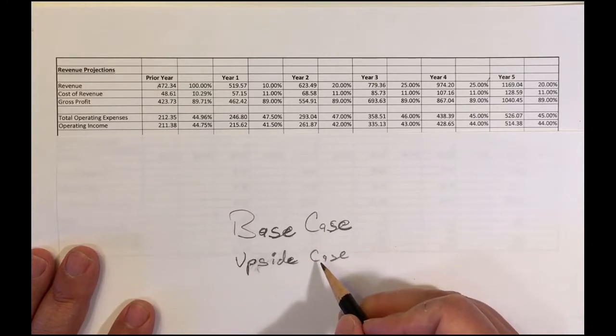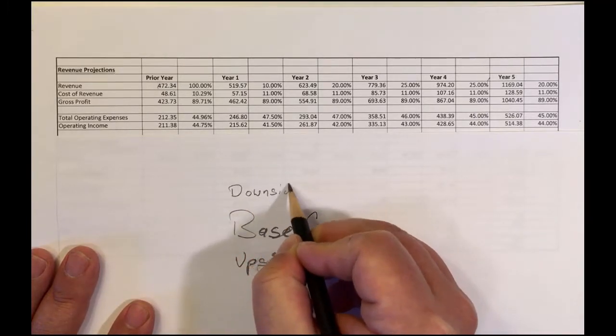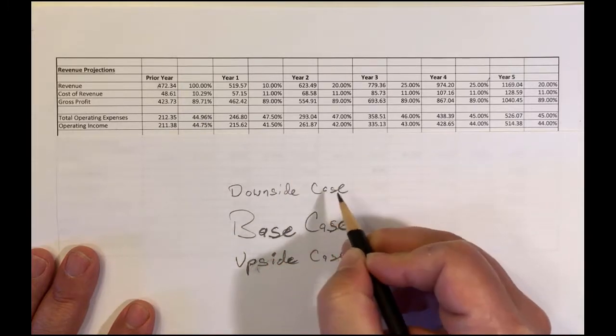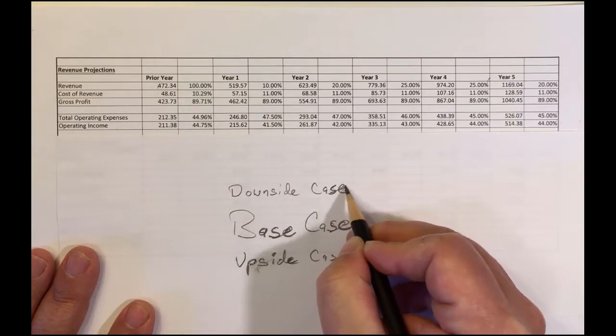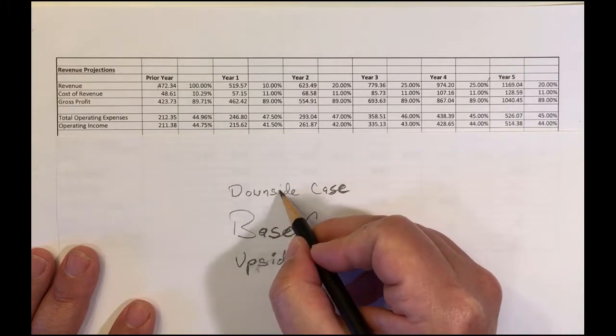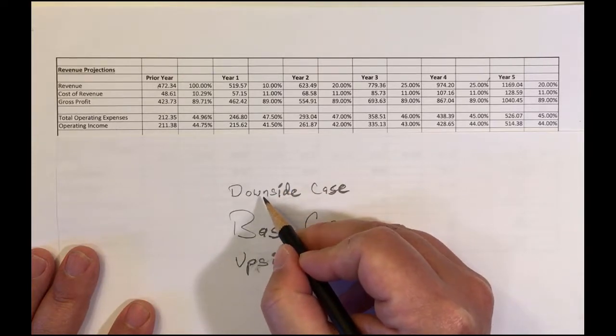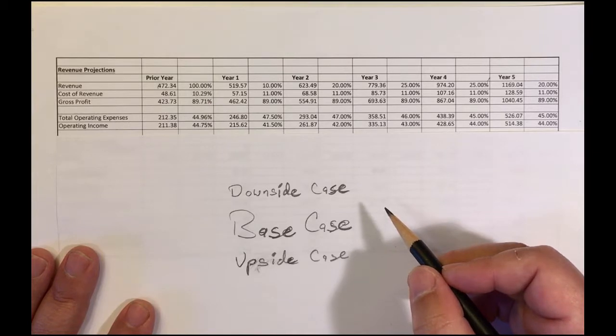And just like there's going to be an upside case, there's going to be a downside case, right? And the person who's going to prepare that primarily and focus on it is, unsurprisingly, the lenders. The downside case is, okay, worst case scenario, if things go poorly, what happens?